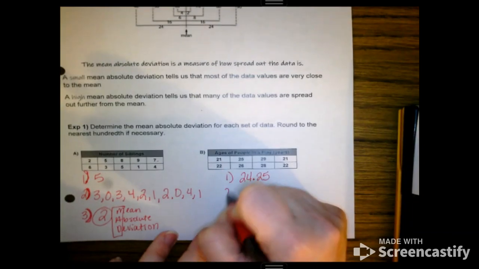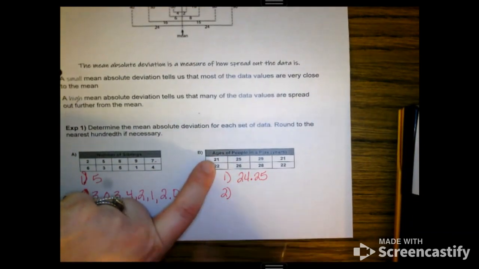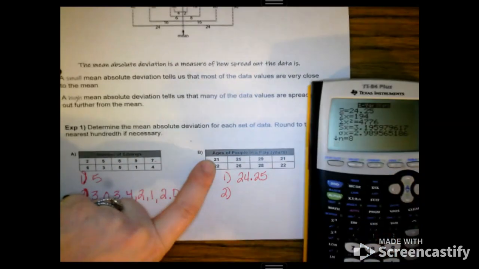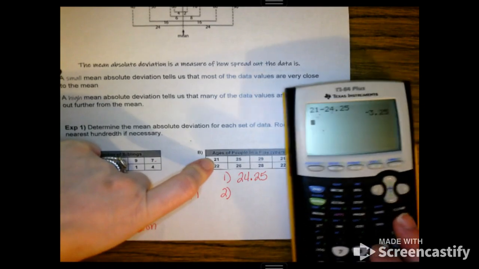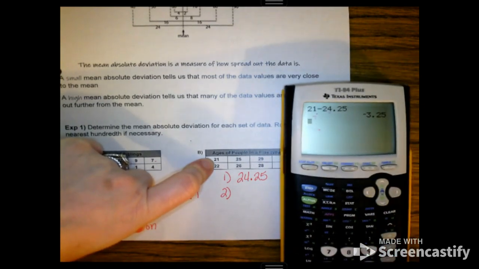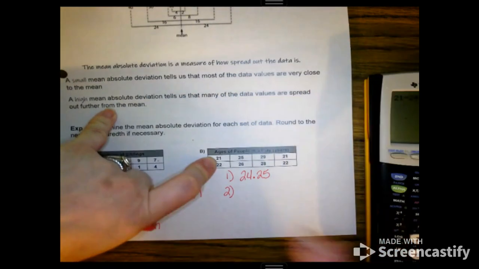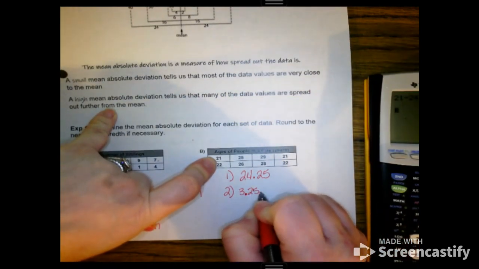Now, these aren't going to be as pretty numbers, right? Because I'm trying to find out what is 21's distance from 24.25. So I do 21 minus 24.25. What do I get? Negative 3.25. Can a distance be negative? So I am not doing negative. So I do 3.25.